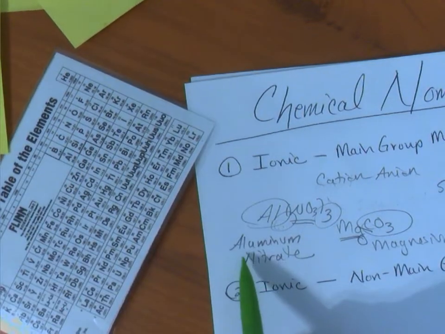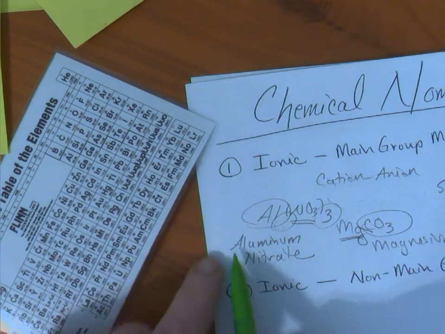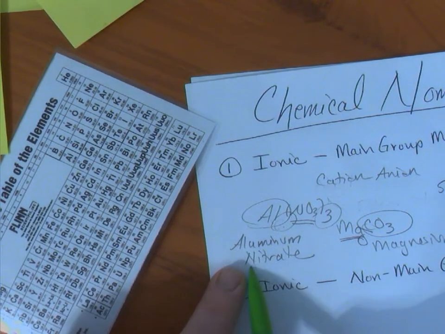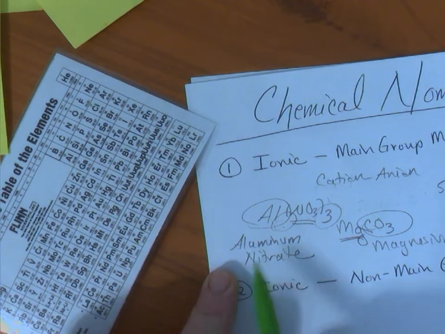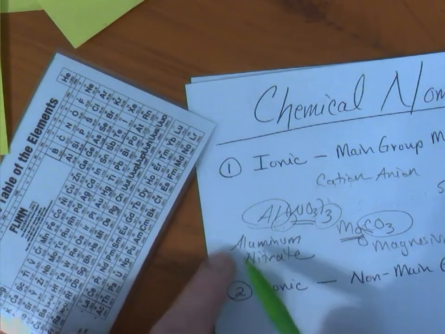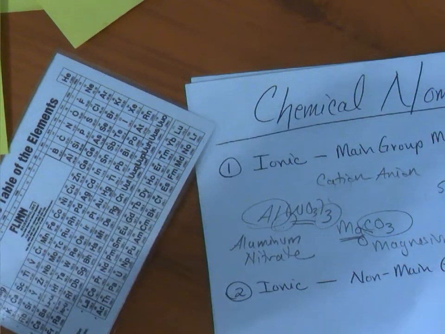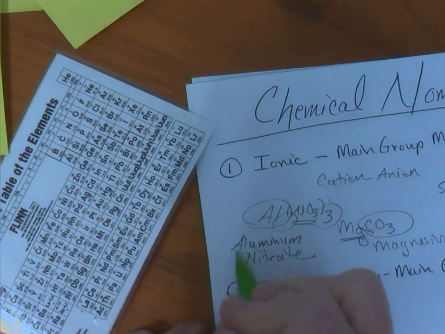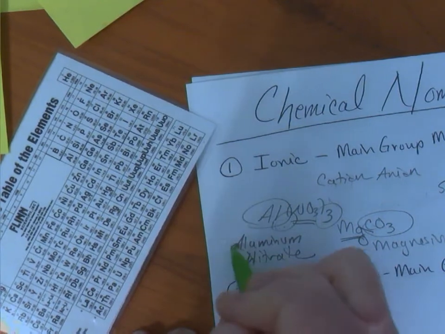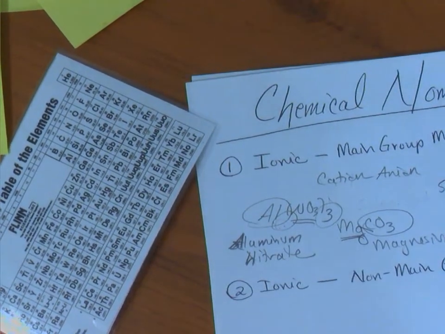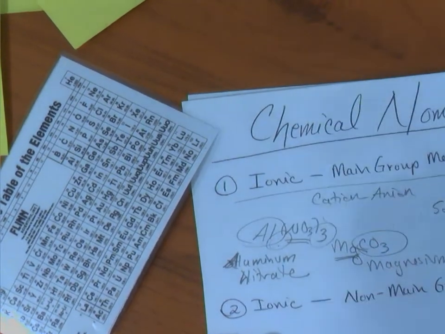I often have the habit of writing the cation with a capital and the anion with a capital, like a first name and a last name. It doesn't matter. You could write one capital and a lowercase or two lowercase. It does not matter at all. So this could be aluminum nitrate, or this could be a capital and that be a lowercase. Inconsequential. Okay, so that's ionic with main group metal.